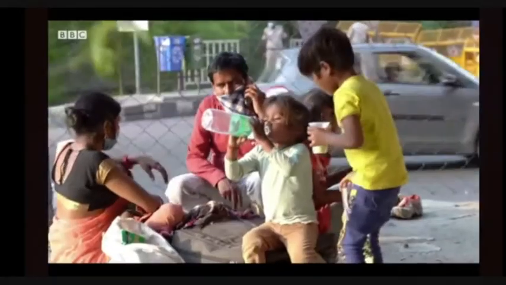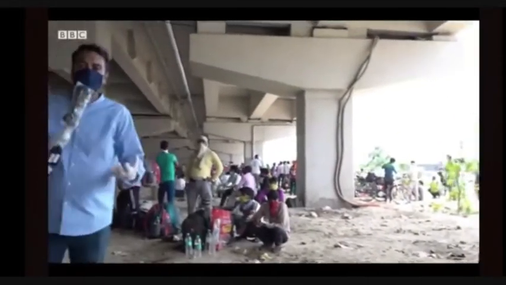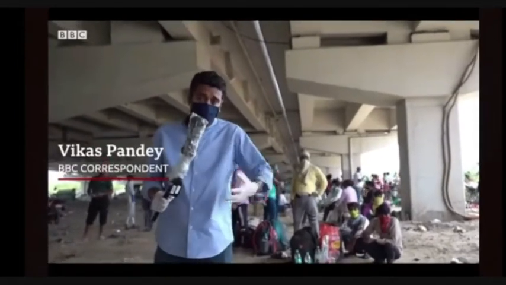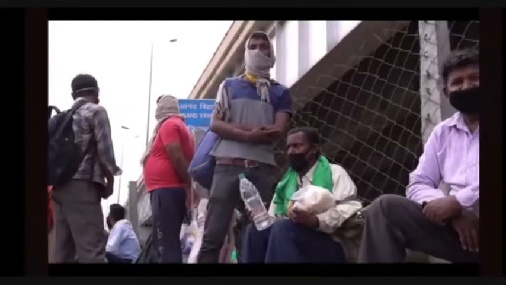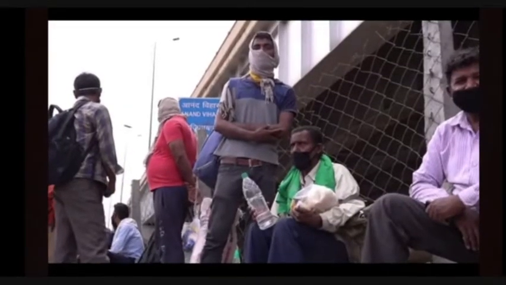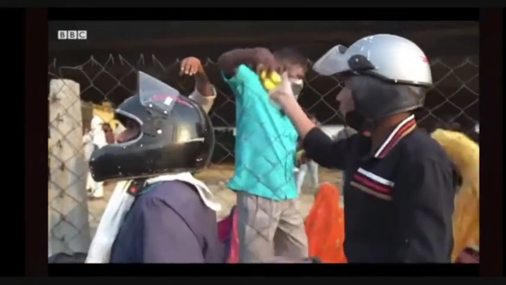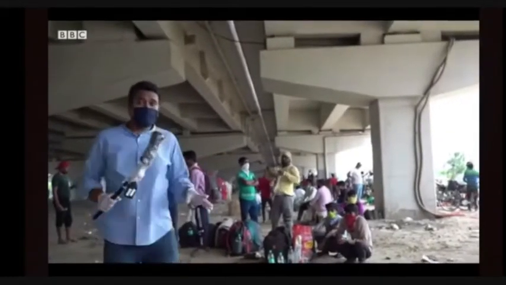Many cities are witnessing scenes like these since India announced a countrywide lockdown to halt the spread of coronavirus. Most of these people you are seeing are daily wage workers who had come to cities in search of a better future for their children and for themselves. But those dreams have now been crushed because most factories are shut and they don't have any jobs or money. Desperate, all they want is to get home, but they can't. They're just stuck in the middle, like under this bridge in Delhi where we are at the moment.